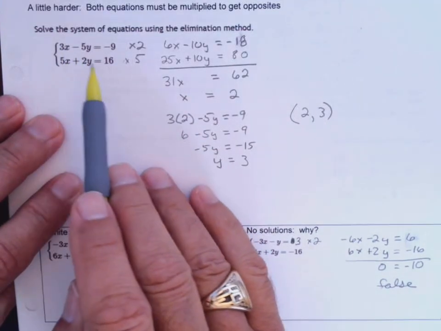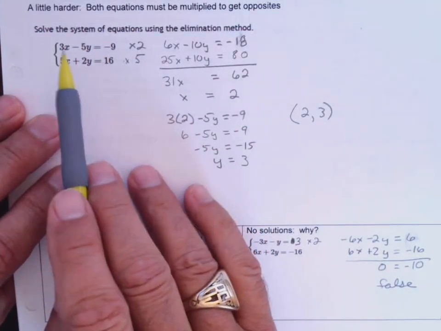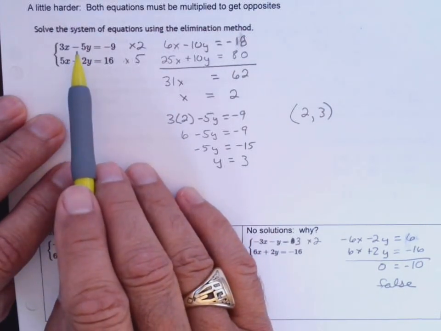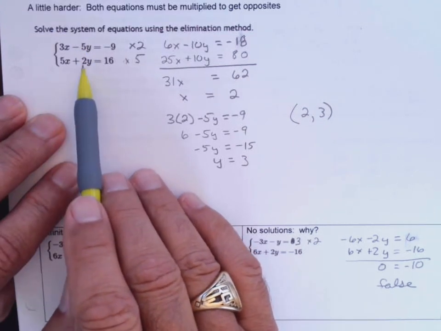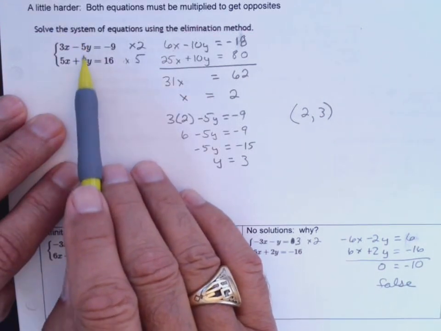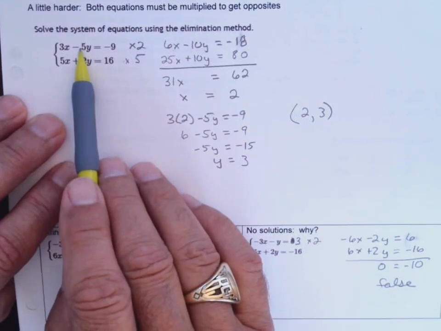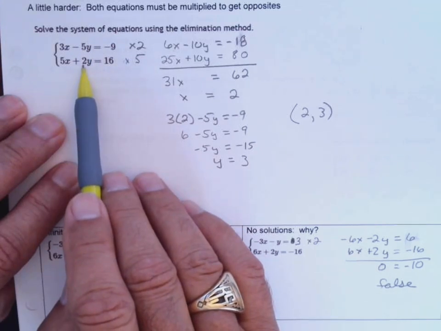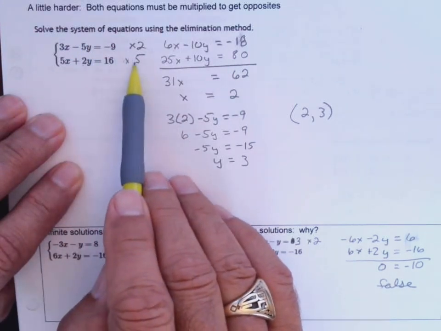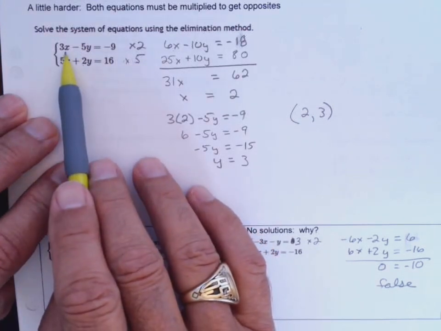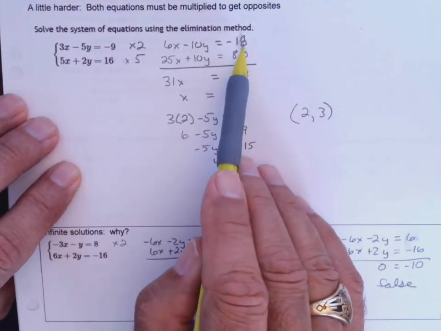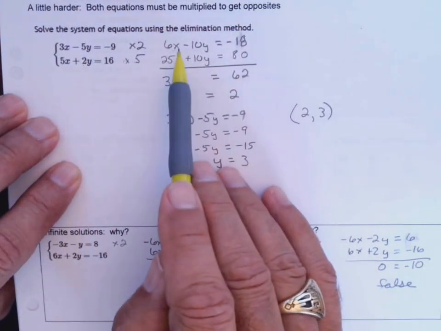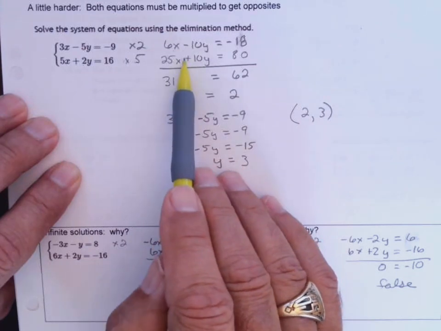So here you can see that there is no one number for one equation that will set me up. So I'm going to go for the opposite signs here. I go, you know what? If I look at a 5 and a 2, I can create 10s in both positions. I can create a 10, a -10 here by multiplying that equation by 2, and I can create a +10 here by multiplying this equation by 5. So that's what I did. I multiplied everything by 2 for the first equation. I multiplied everything by 5 in the second equation, and it gave me my opposites that I'm looking for.